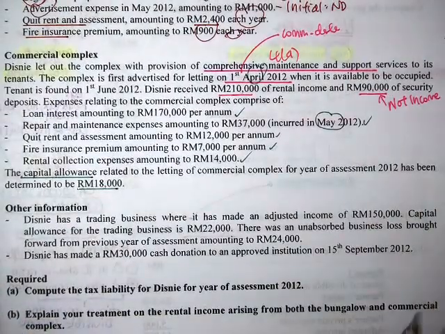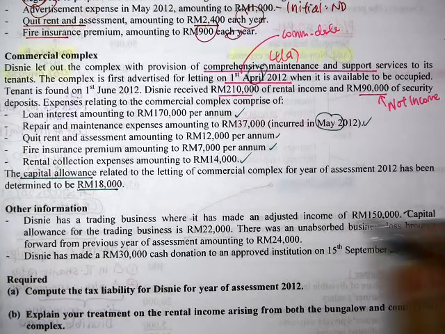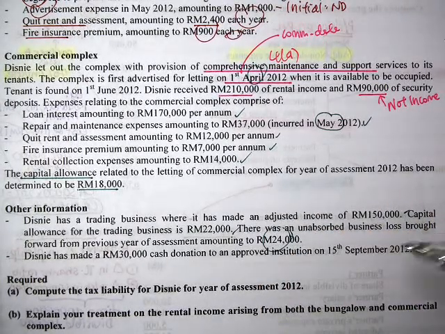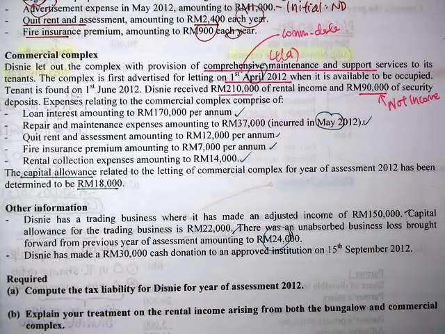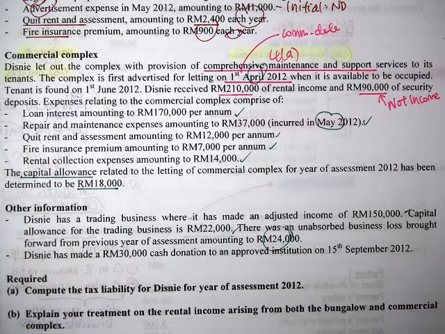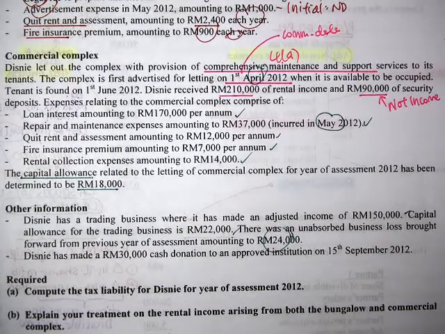Now Disney has a trading business where it has an adjusted income of 150, CA of 22, unabsorbed business loss. So this is to show how you're going to position your figures in the tax computation. And they have also made a 30,000 donation on the 15th of September, right? So we just show you the numbers.